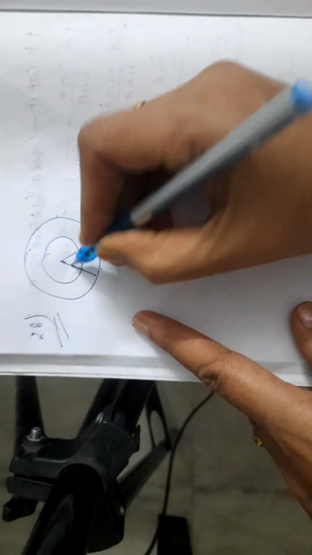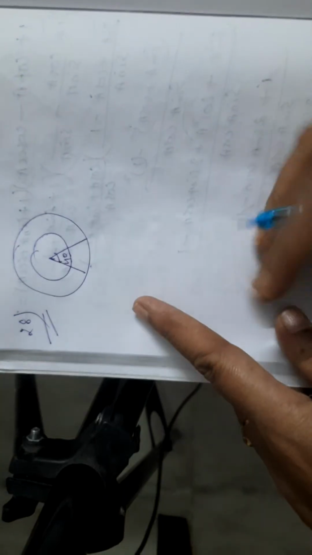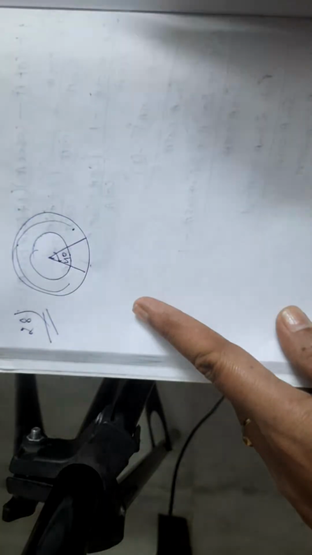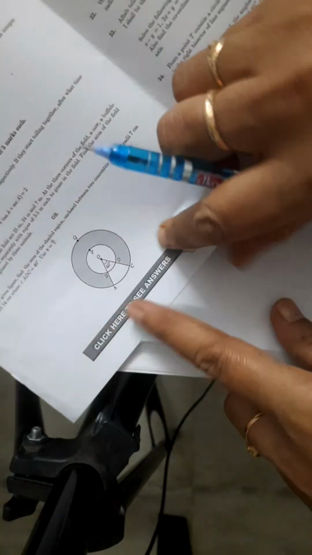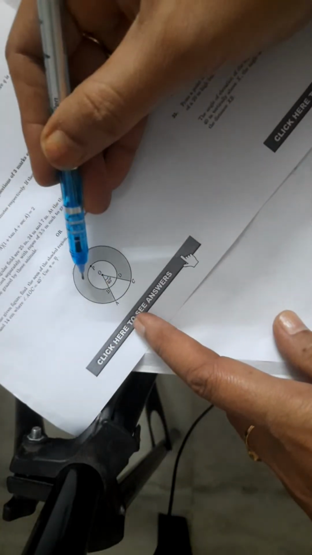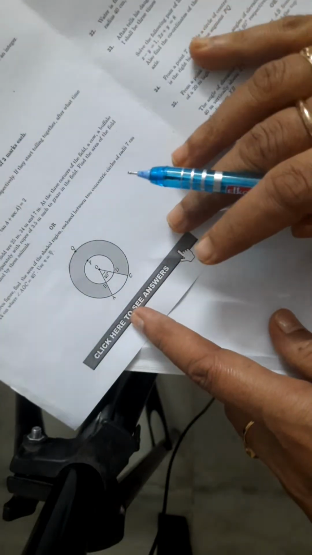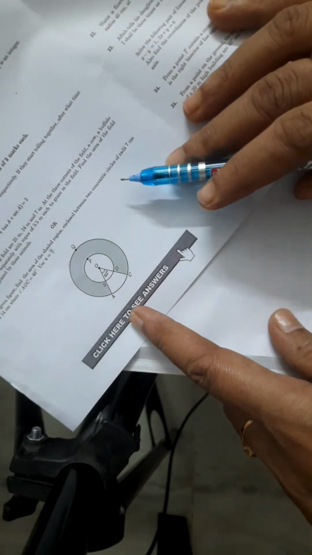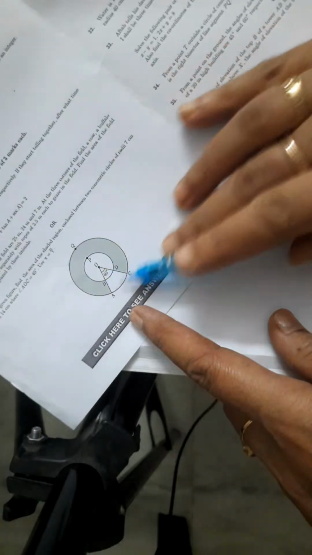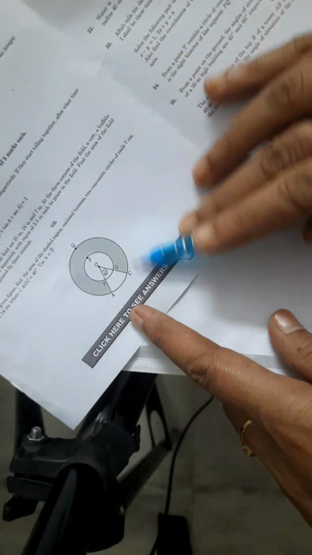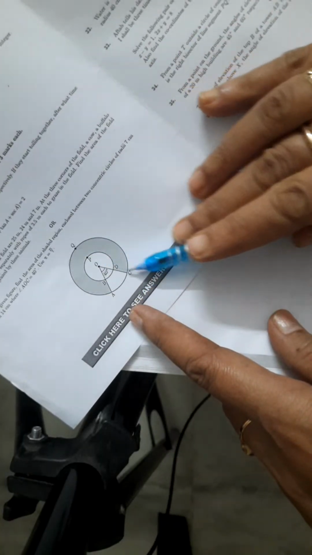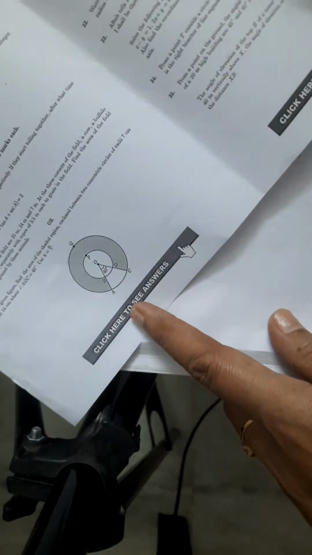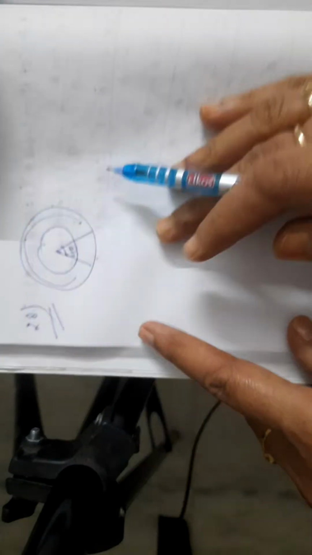Here theta is given as 40. This is all the shaded part, so the shading is there like this. You need to find the area of the shaded region. To get the area of the shaded region, out of the ring formula, we need to subtract the sector. So for this kind of question, how will you solve it?